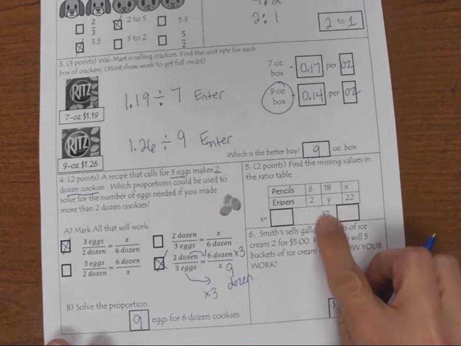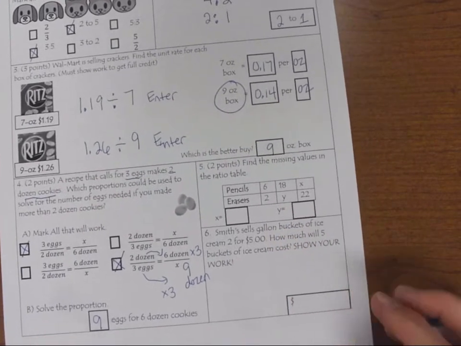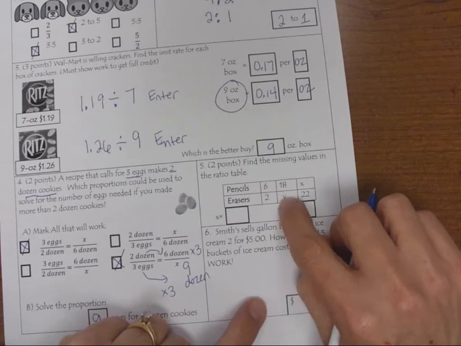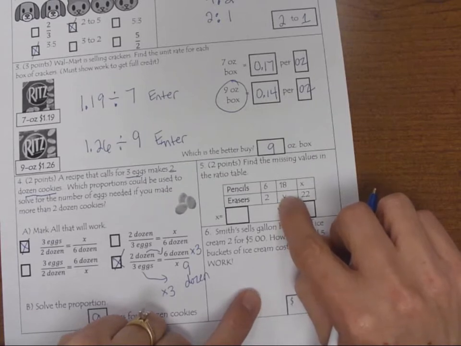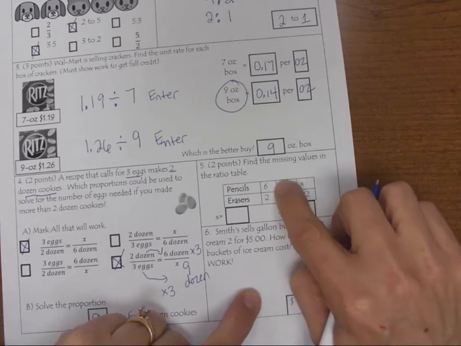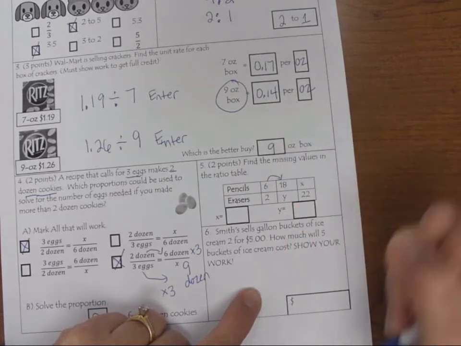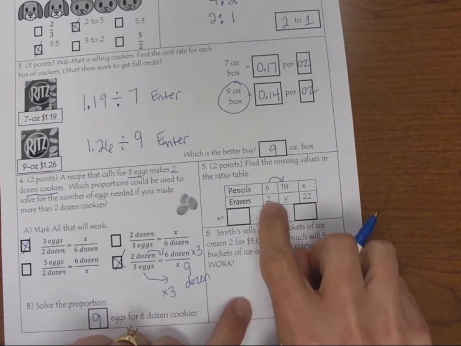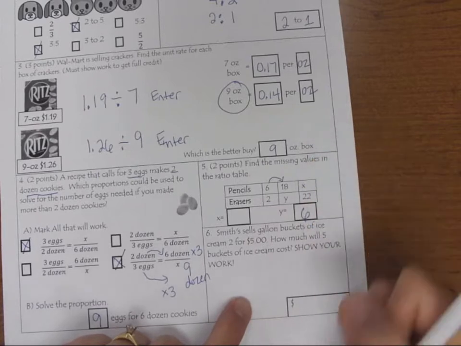Okay, number 5. Find the missing values in the ratio table. We say, hey, we're trying to find this one right here for the y. So look to the one above it. How do you get from 6 to 18? It's by timesing by 3. So you do the same thing down here. 2 times 3 is 6.